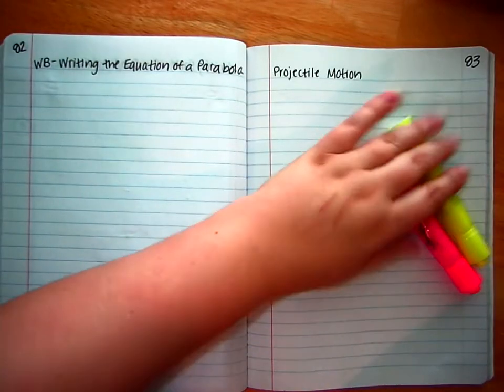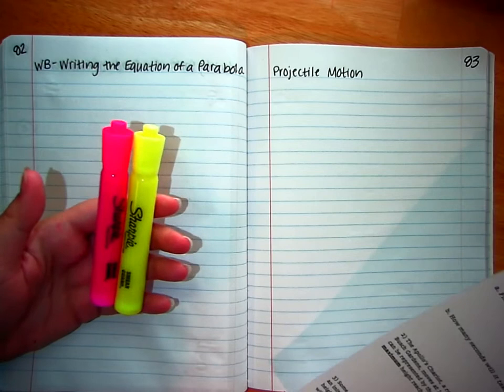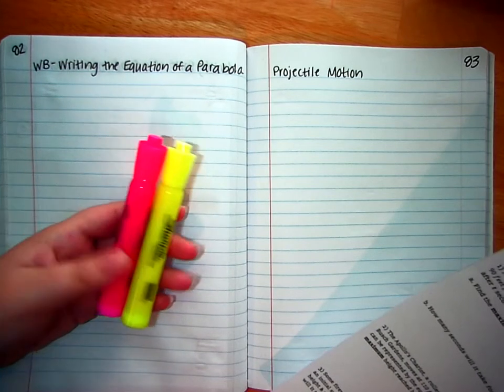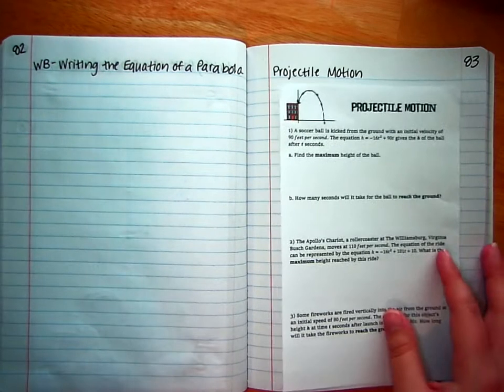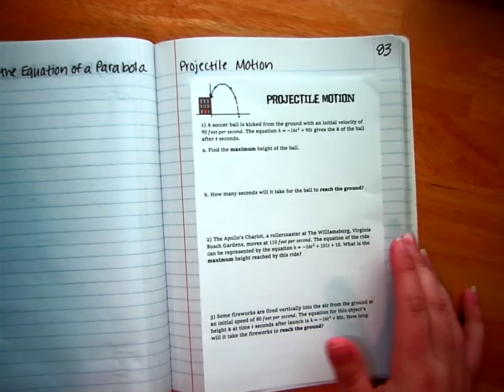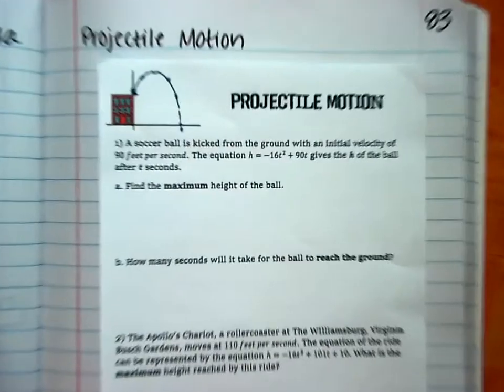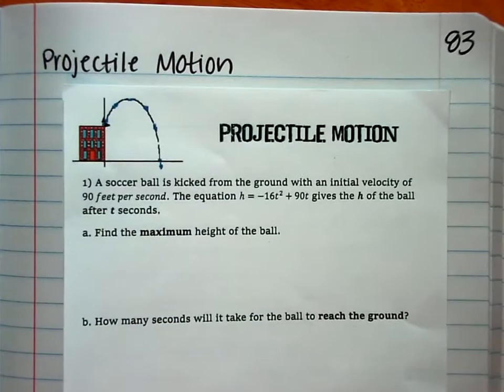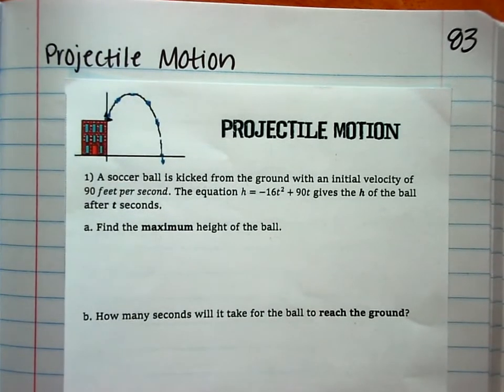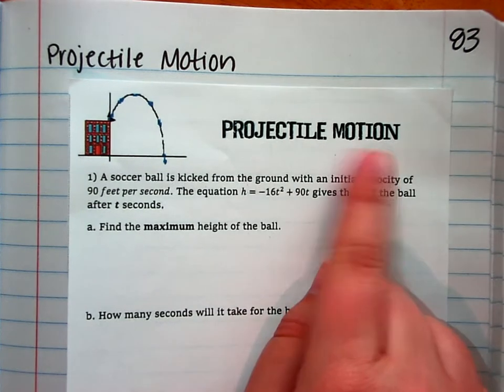I am going to use a couple of highlighters just to point a couple of things out. So if you want to grab your highlighters, go ahead and do that. You should have your title and number, page 83, Projectile Motion. Same title right here.